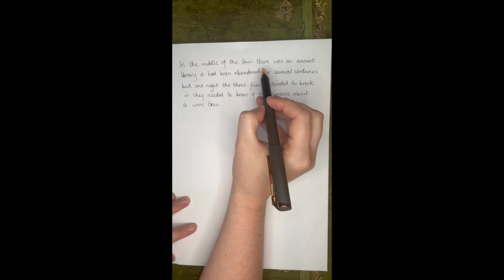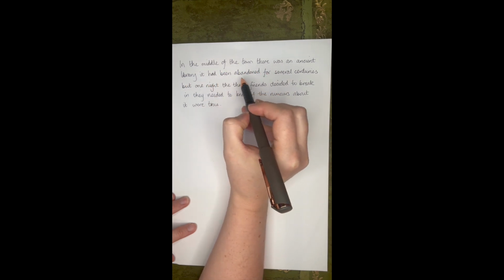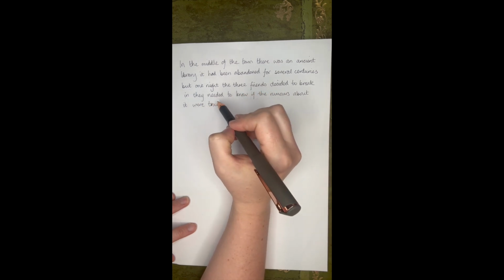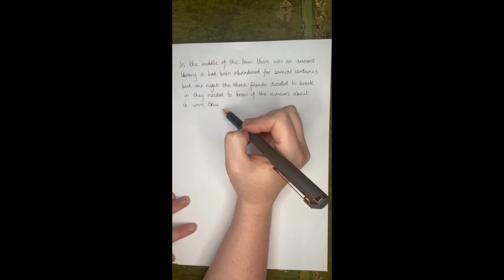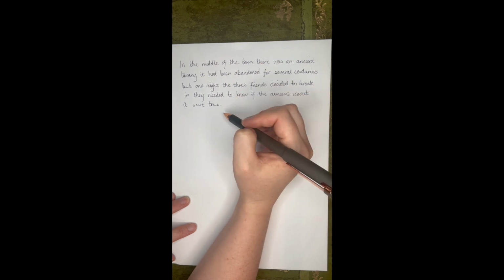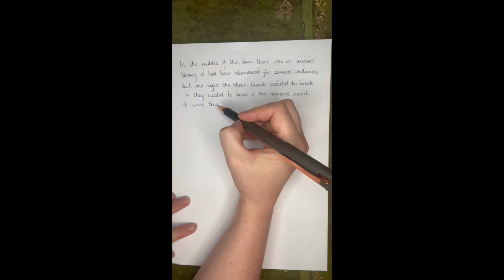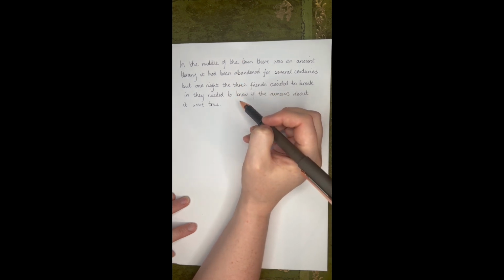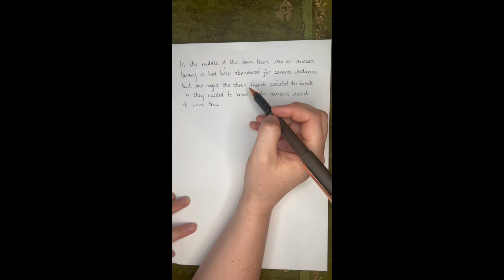So here's an example of the opening to a narrative. In the middle of the town, there was an ancient library. It had been abandoned for several centuries, but one night the three friends decided to break in. They needed to know if the rumours about it were true. So the only punctuation that we have in this sentence is the full stop at the end. There's quite a lot going on in the middle, and this is a good example of a run-on sentence.